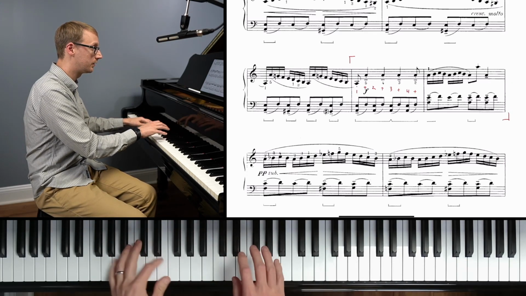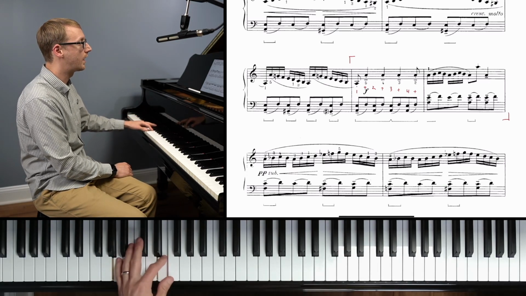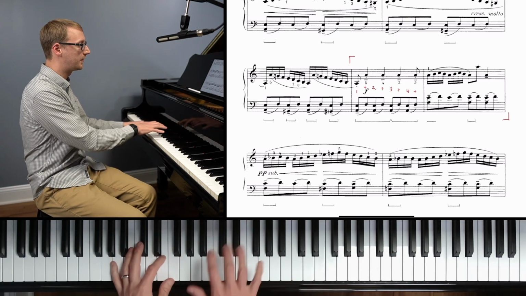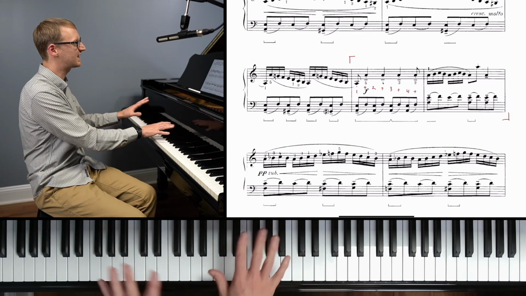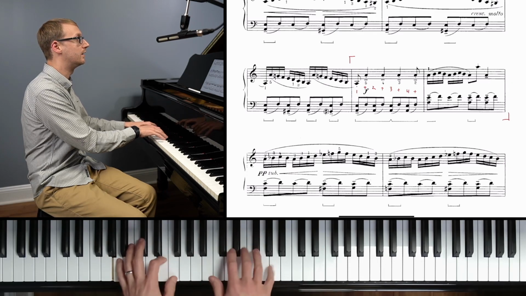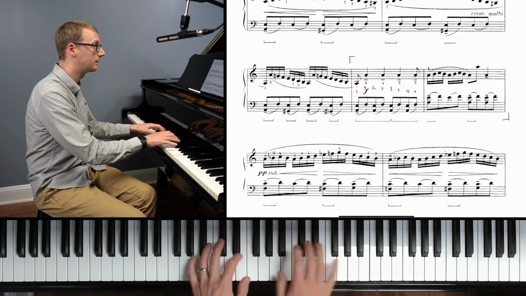1, 2, 3, 4. Like that, because you're basically lining up the left hand with the quarter. 1, 2, 3, 4. But then on the right hand, it's like 1, 2, 3, 4. Right? It's halfway in between, so that's a little awkward, but you get used to it. 1, 2, sorry. 1, 2, 3, 4. Let me do that again.